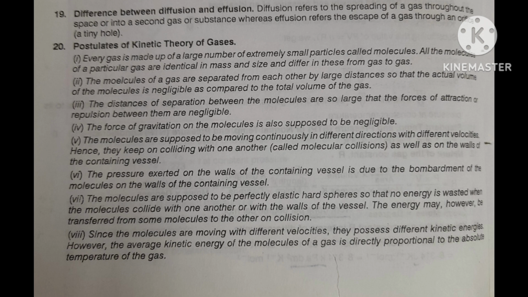Now, second point. The molecules of a gas are separated from each other by a large distance, so that the actual volume of the molecules is negligible as compared to the total volume of the gas. This is the important point.